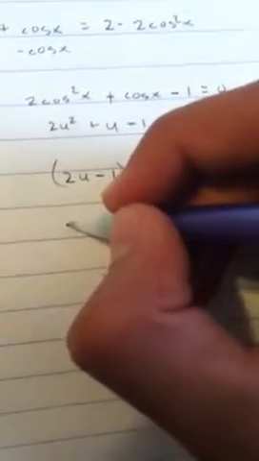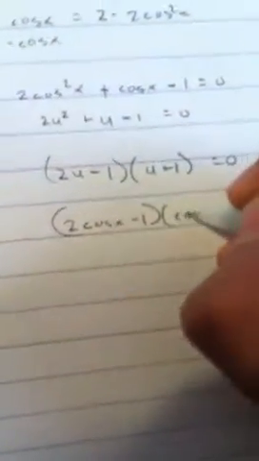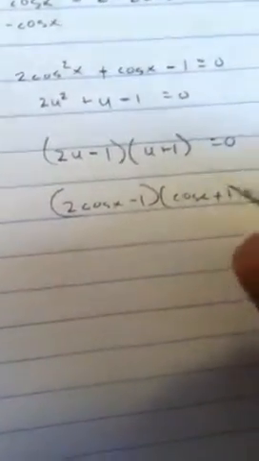And now we're going to substitute cosine back in for u, so we have 2 cosine x minus 1 and cosine x plus 1 is equal to 0. And we're just going to use the zero product property, so we're going to have over here 2 cosine x minus 1 is equal to 0, and cosine x plus 1 is equal to 0.